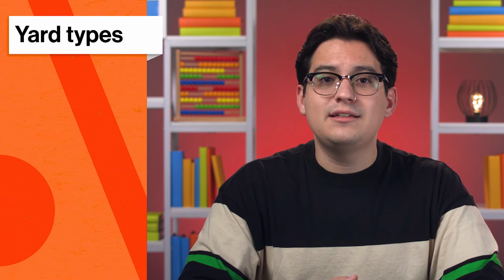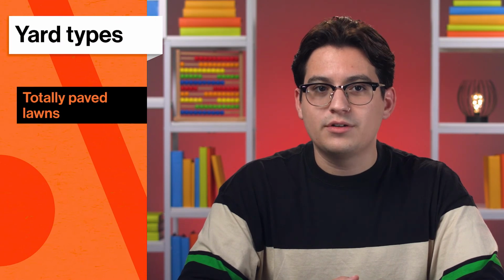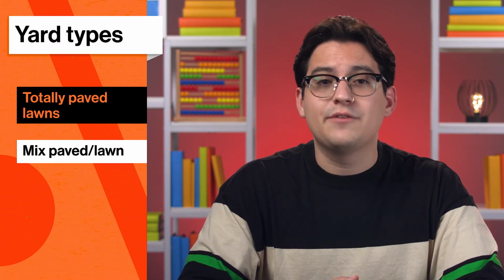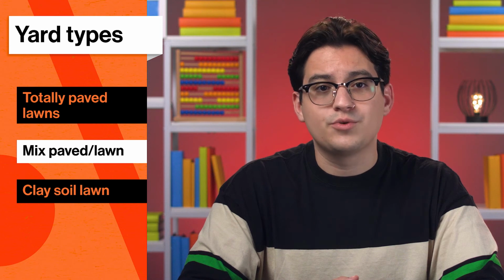Now, while Blake tinkers with some preliminary data, Alice finishes collecting data on all 1,000 properties and heads back to get a closer look at the full sample. As well as the size of the yards, Alice collected data on whether they're totally paved over, if they're a mixture of lawns and paving, if they're mostly lawns with clay soil, which absorbs a little water, or if they're mostly lawns with loose, sandy soils which absorb lots of water.